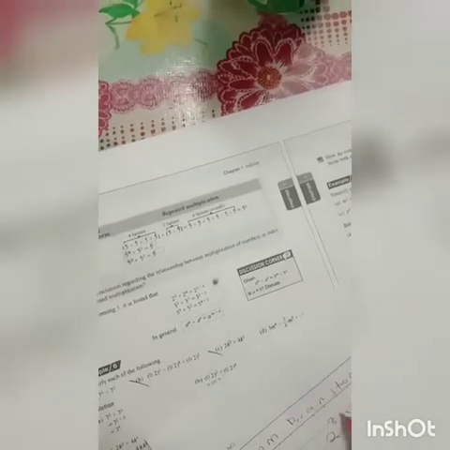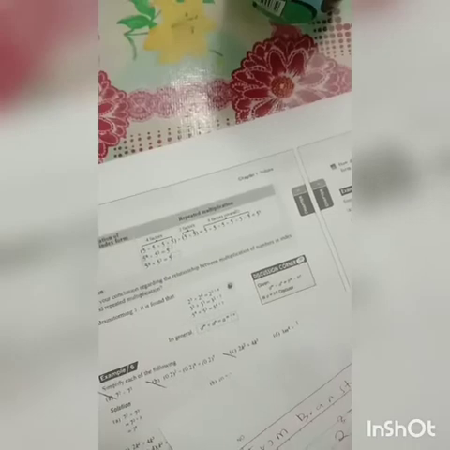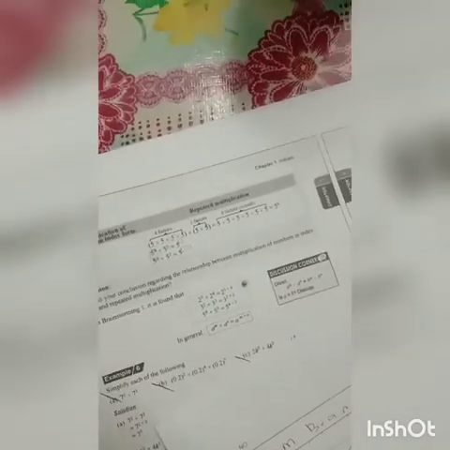Answer 2. So multiply changes to plus, and then 2. So 3 plus 4, 3 plus 4 is 7. So the answer is 2 square 7.